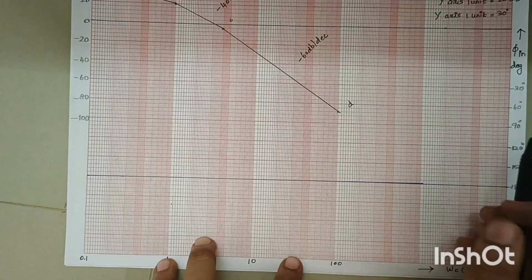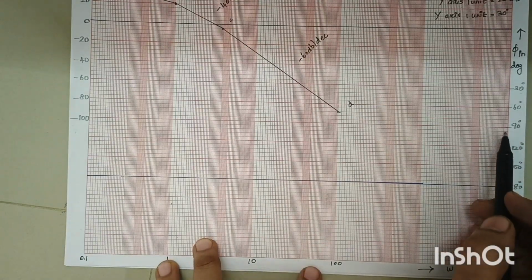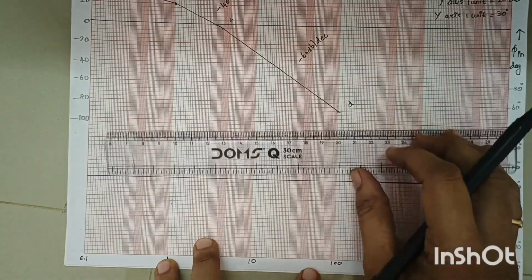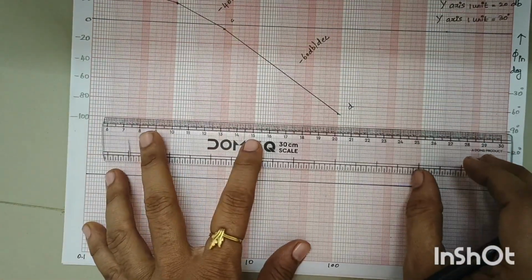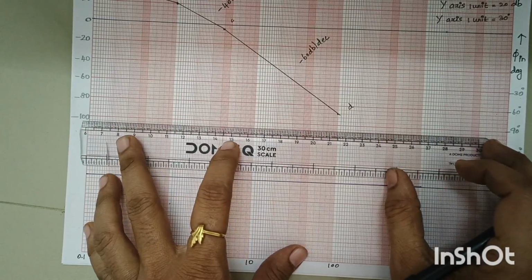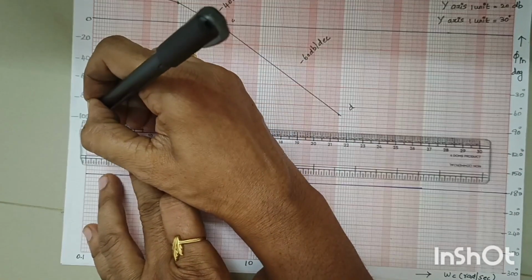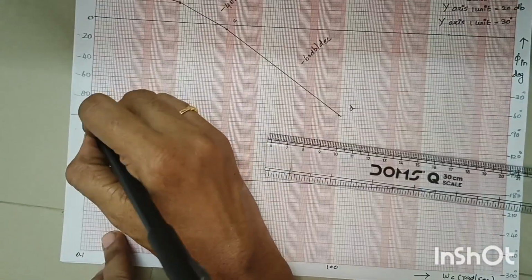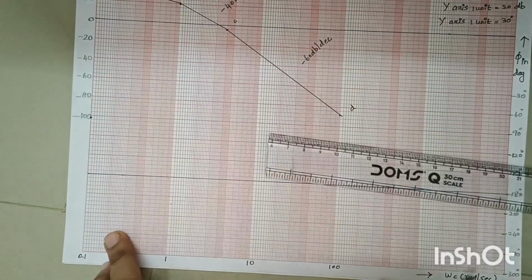So here is my 90 and the first line is 98. So when you keep a scale and you look over here, so this is my line, right? So here the value is 97. So I am keeping a dot over here. Okay, this is my first point of a phase plot, right?